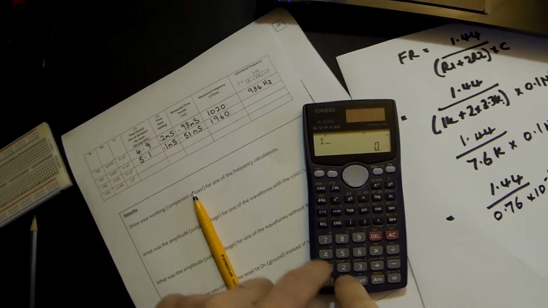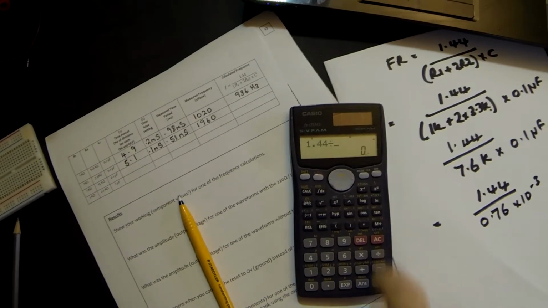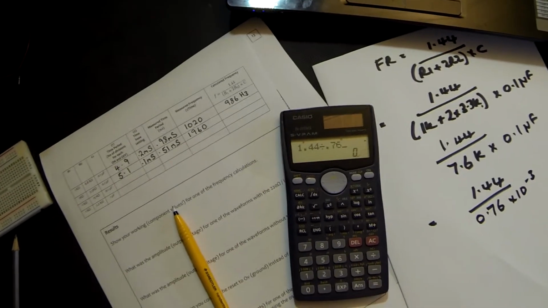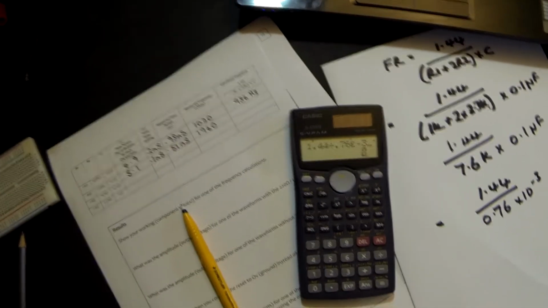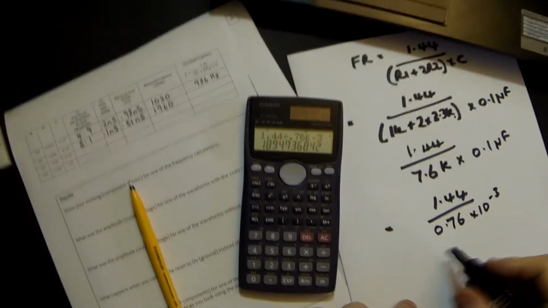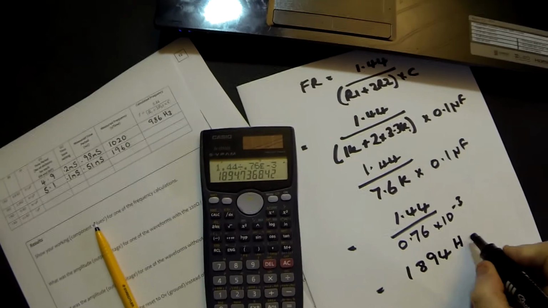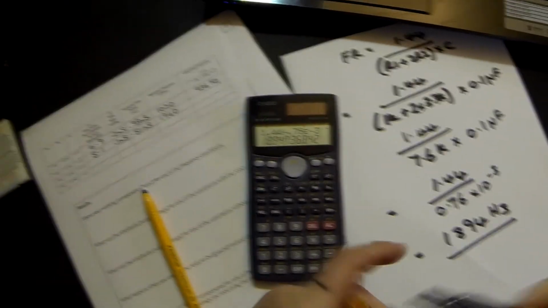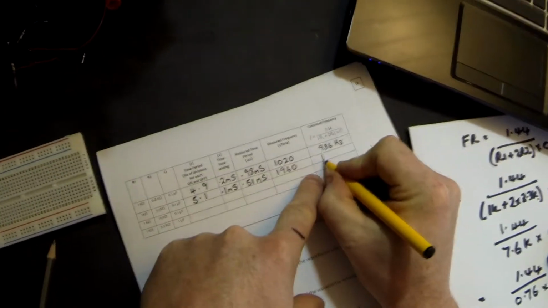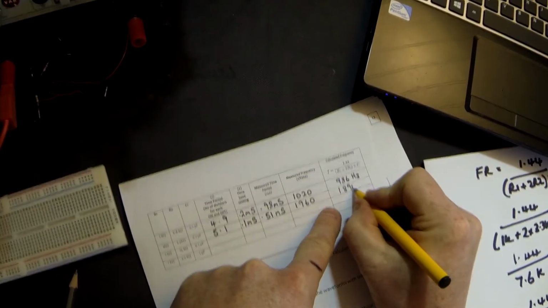So 1.44 divided by 0.76 exponent minus 3 equals 1894 hertz is our answer. Let's have a look and compare that to our measured value. Well, that is not bad at all, 1894 hertz.